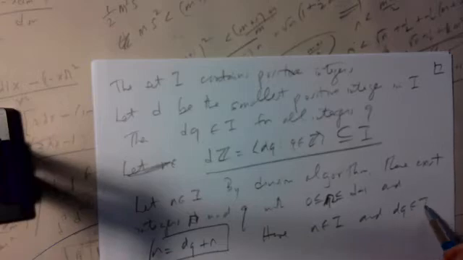So we have N is in I, and DQ is in I, and I is closed under subtraction.